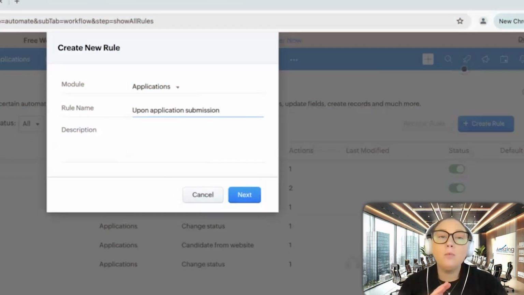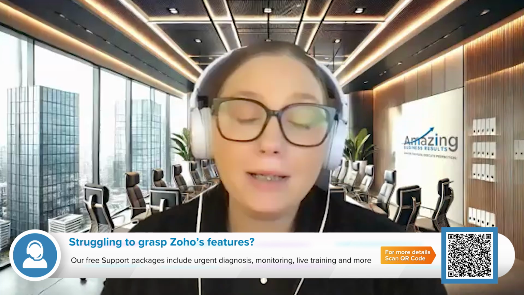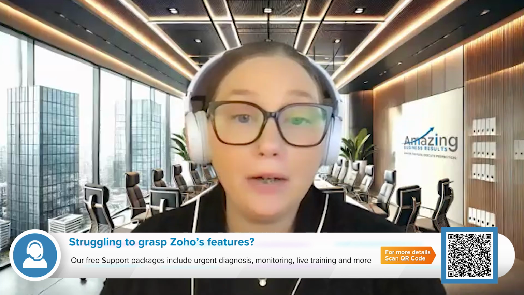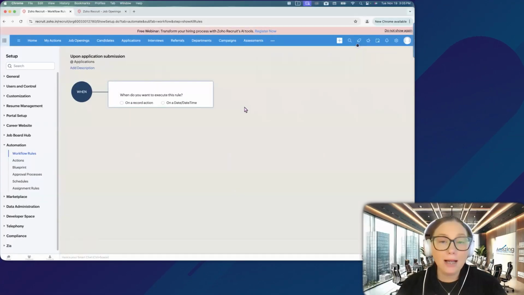And side note, when you are giving your workflow rules a name, make sure that you're very, very specific, because if you just use one word and you don't really describe what it's for, when you come back to clean up your workflow rules in a year, you're not going to remember why you created it or what it's for. So it's really important that you give it an actual good name. So when we start, this is identical to workflow rules in the CRM. So if you know how to create a workflow rule inside the CRM, then you know how to create a workflow rule inside of Zoho Recruit.